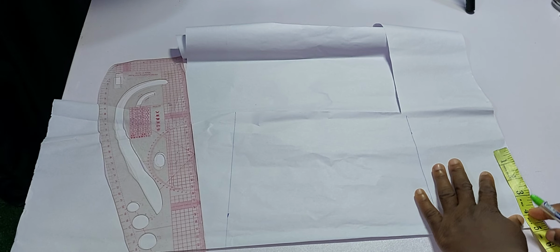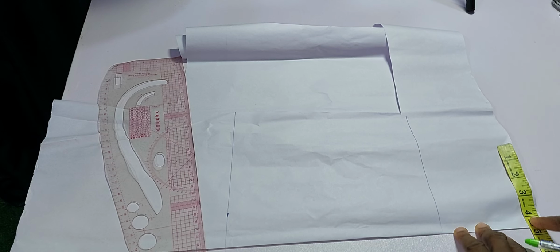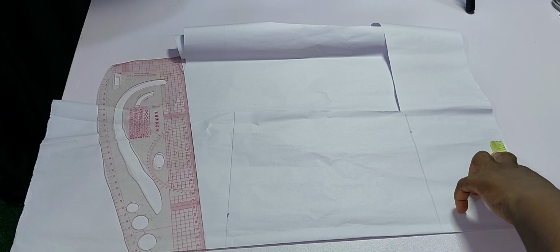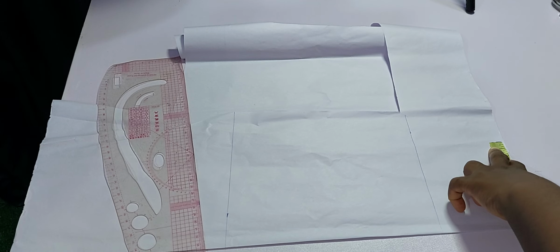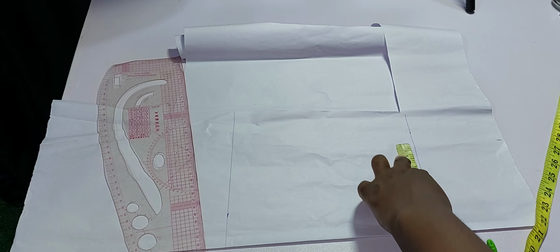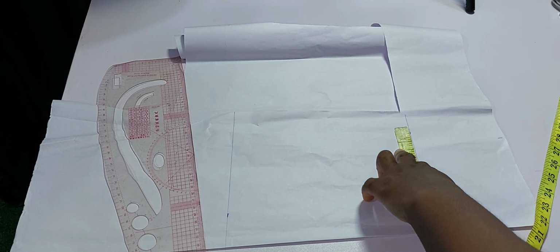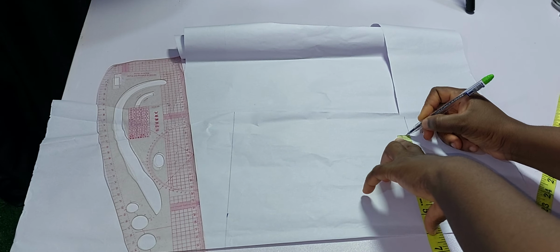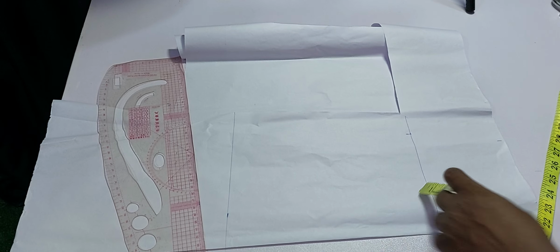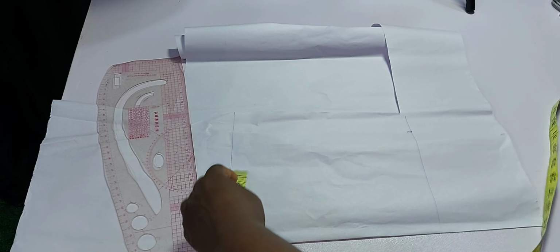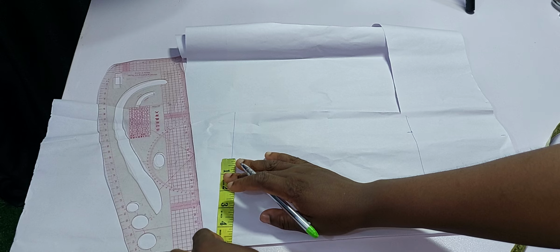I said the waist is 21. 21 divided by 4 is 5 1/4. Then the hip is 24, so what we have is 6. Then for a pencil skirt, you minus 1 inch from the hip measurement. So that means we'll have 5 here.